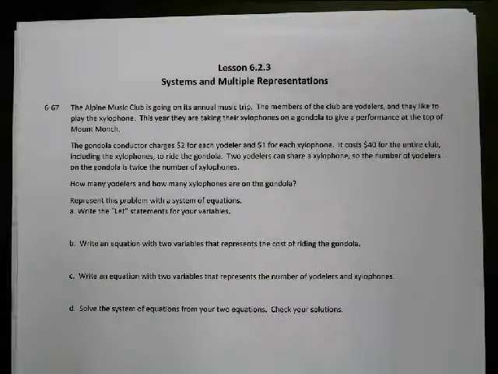All right, Advanced Math A, here we go. We've got lesson 6.2.3, Systems and Multiple Representations.